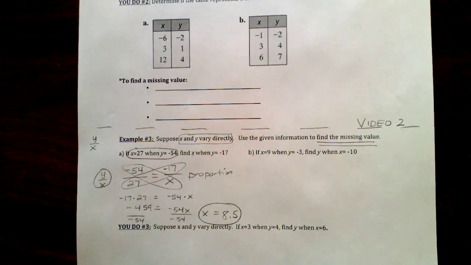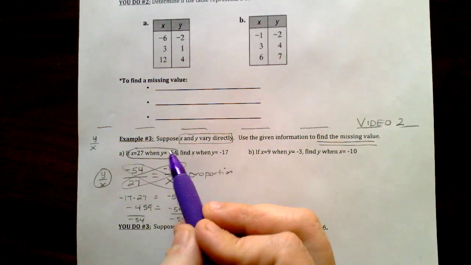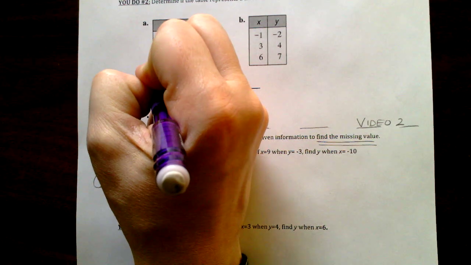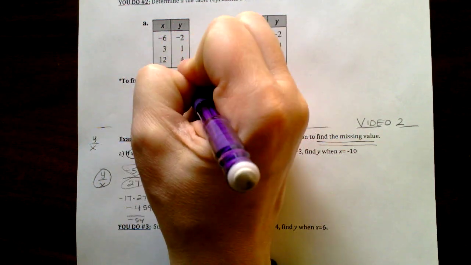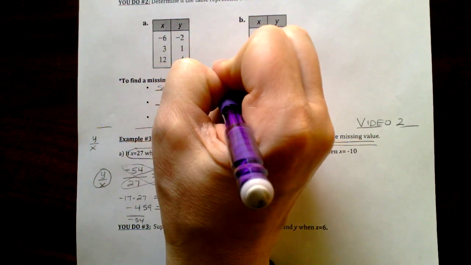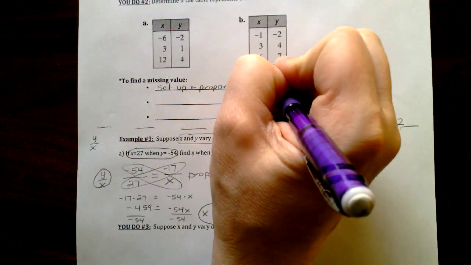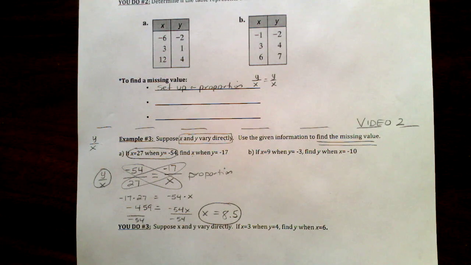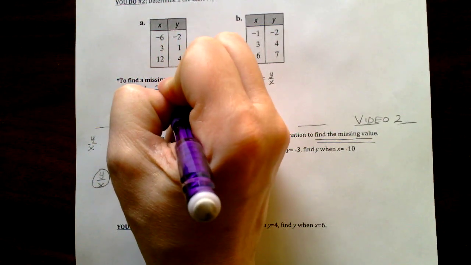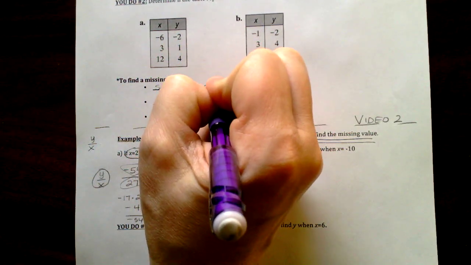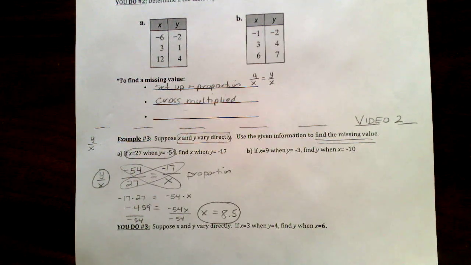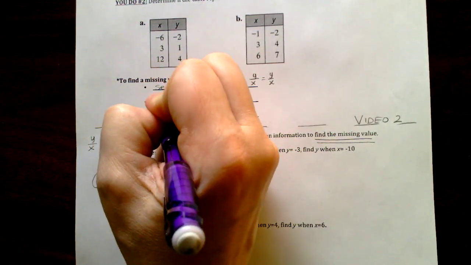Okay, so what did we do when we set this up? First of all, we set up a proportion. Y over x is equal to y over x. Then we cross multiplied. And then we solved for the variable.